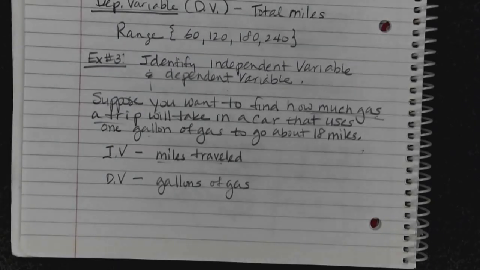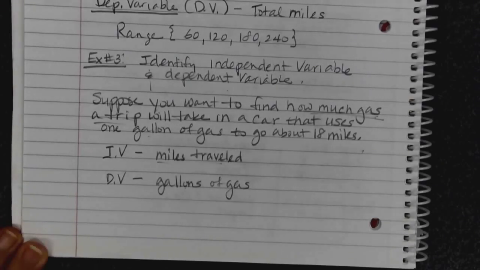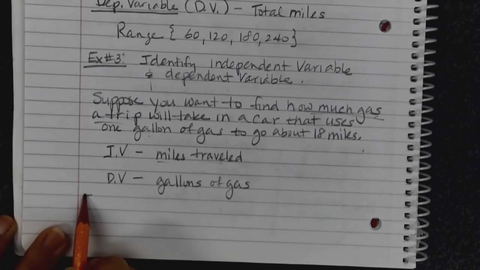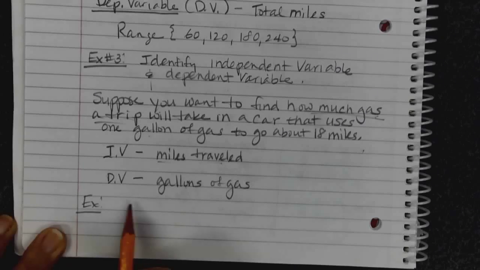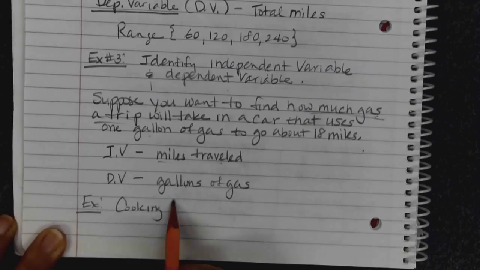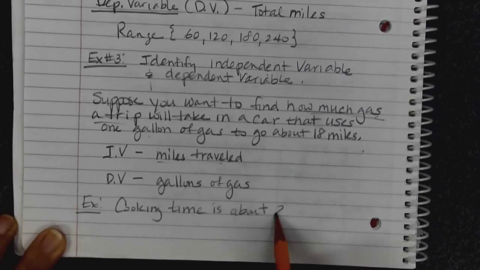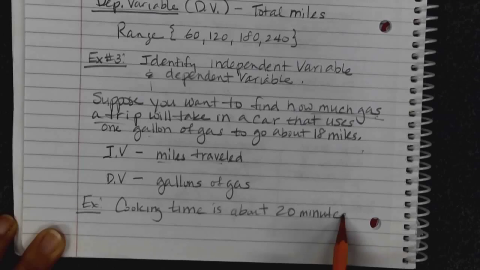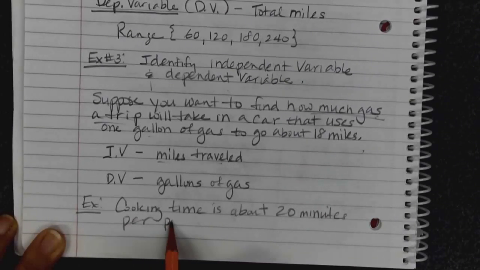I'm going to give you one more, and then I'm going to have you try this one. This one, you could just listen. You don't have to write everything out. Just give me the answer on your paper. Are you ready? All right. Am I writing too fast? Am I going too fast? Okay. All right, here's another one. I'm just going to write an example. Here we go. Cooking time is about 20 minutes per pound of turkey.